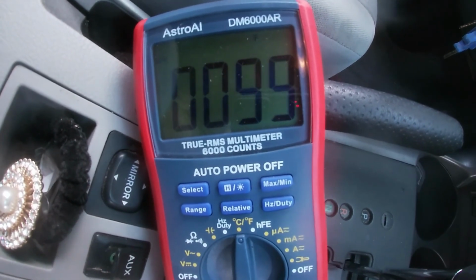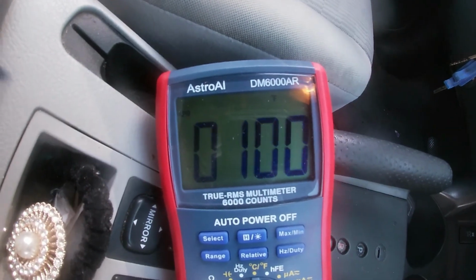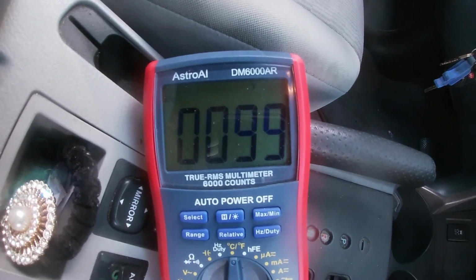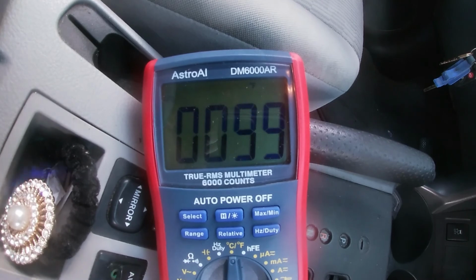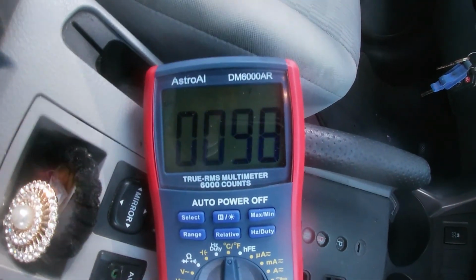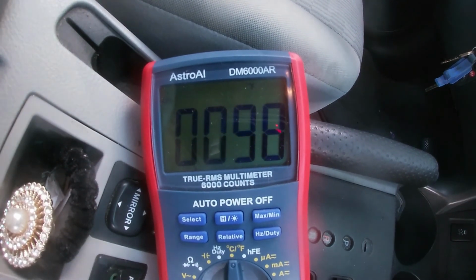In a nutshell, if you're experiencing this air conditioning problem, get yourself a magnetic telescopic rod and see if you can locate the sensor and touch it to the sensor to see if it'll activate the AC on or off. And if it does, you know directly that's your problem and you can work on a fix on that.